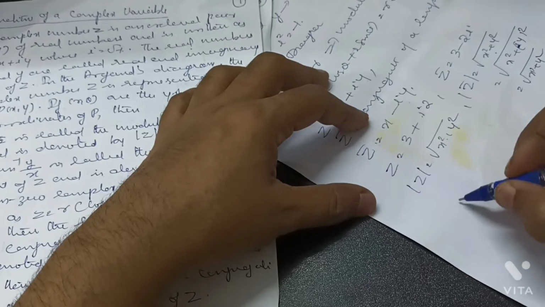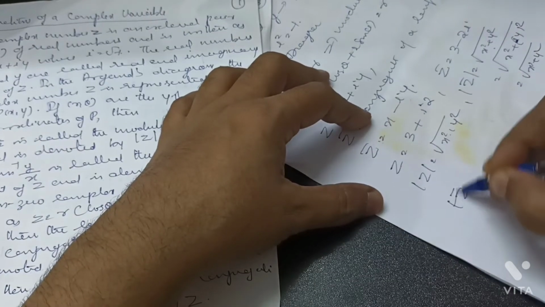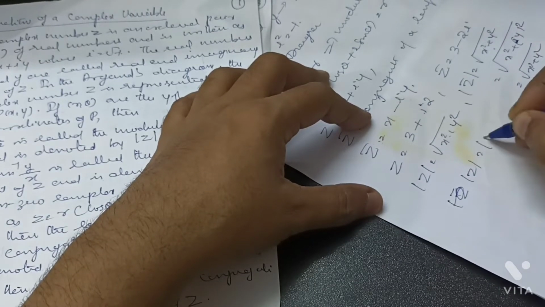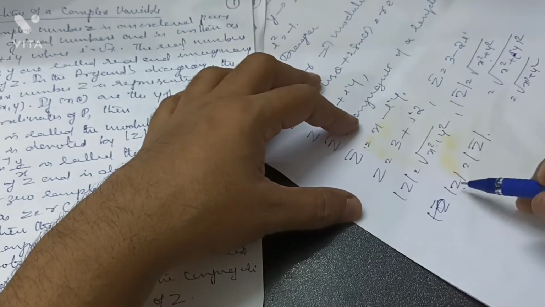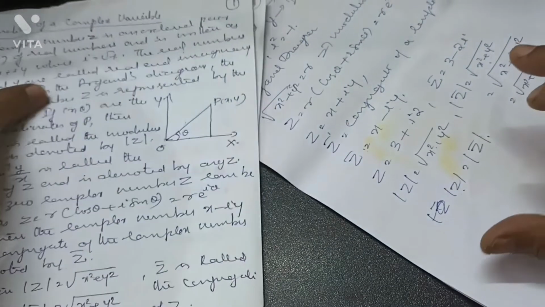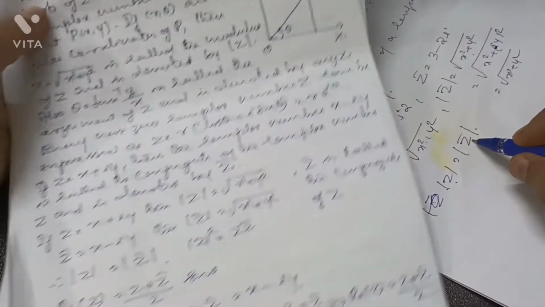That means the modulus of z is equal to the modulus of z bar. The modulus of a complex number and its conjugate are always equal.